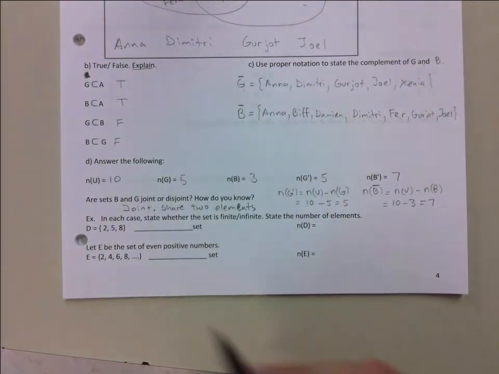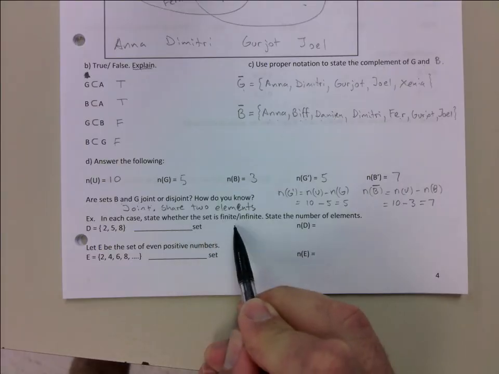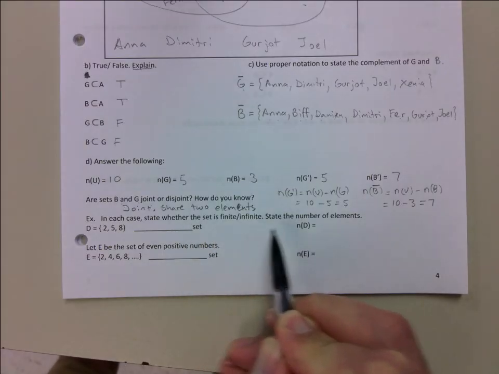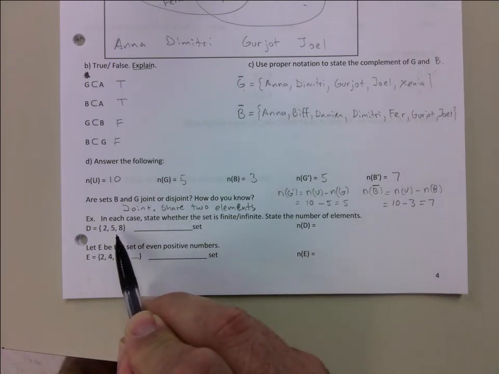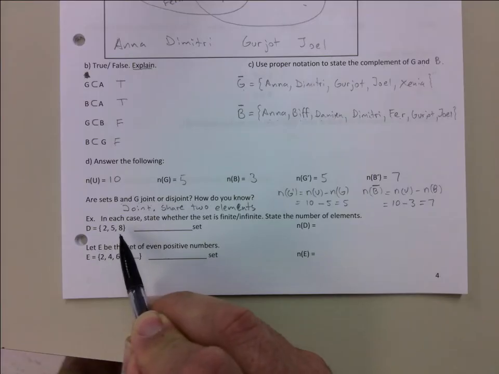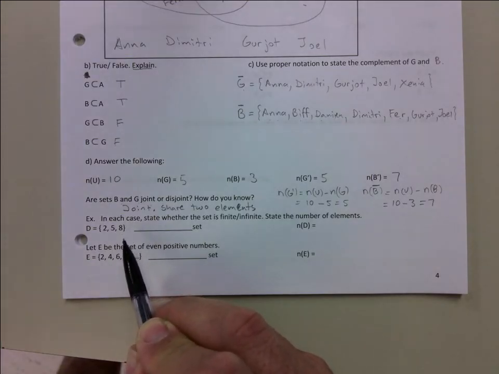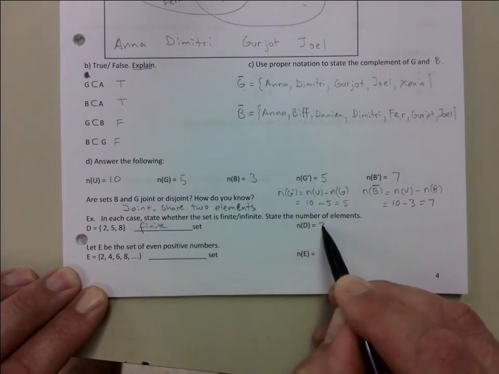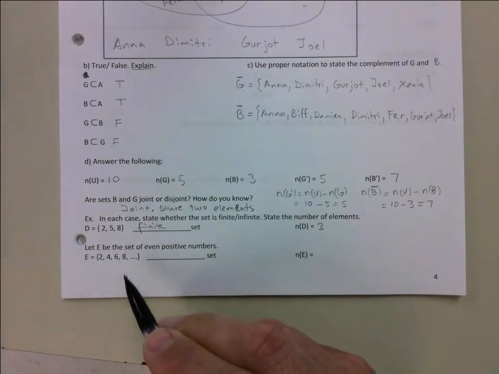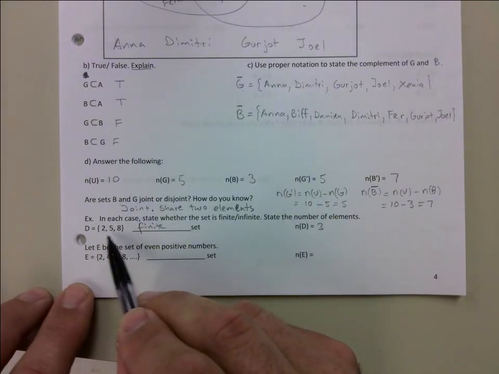In each case, state whether it is a finite or an infinite set, then state the number of elements if you can. Would this be finite, right? No dot dots on either end. So this is finite. N of D, I should make it a bit harder, right? So you have to count at least to 20 or something.